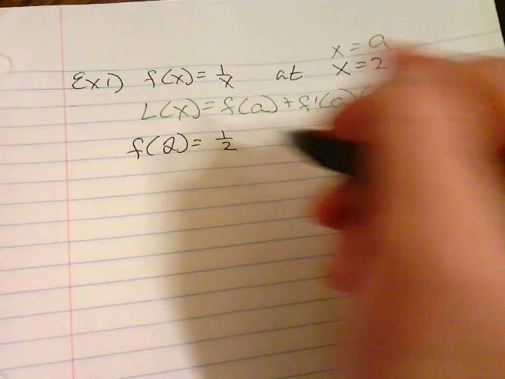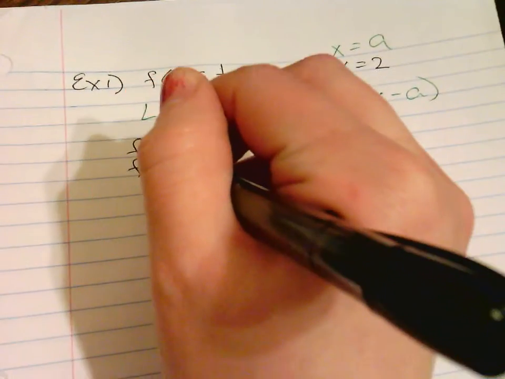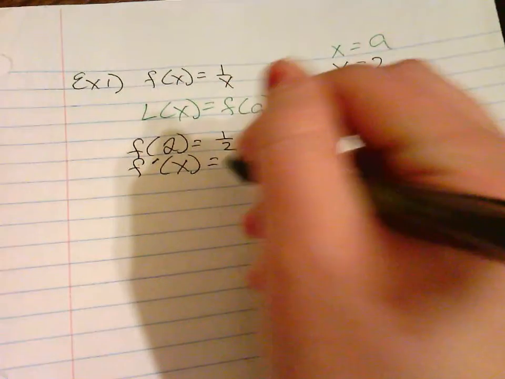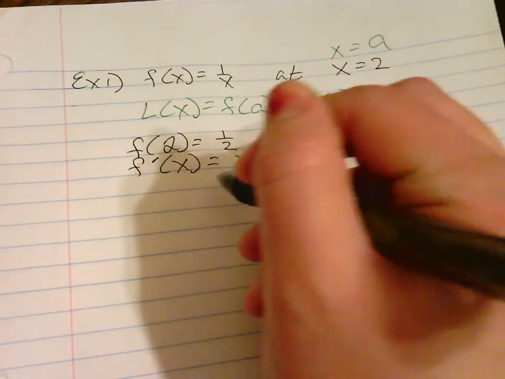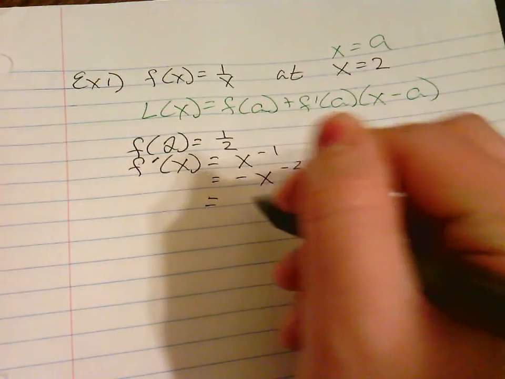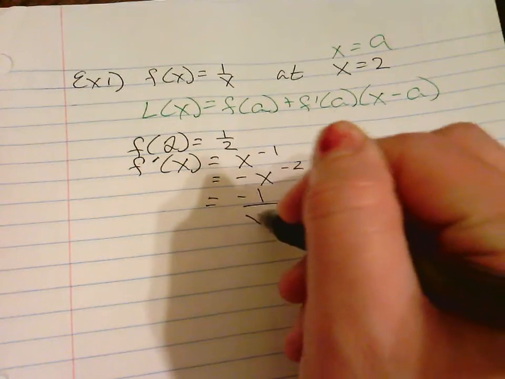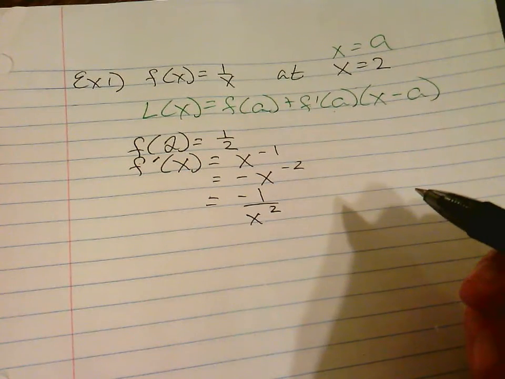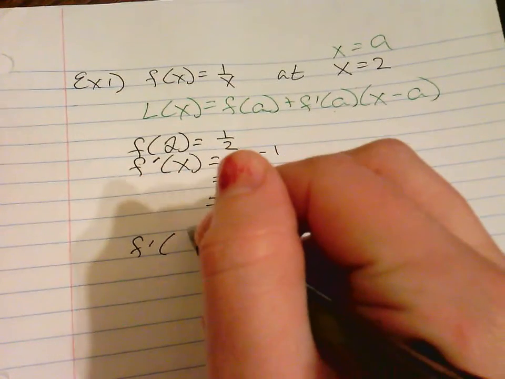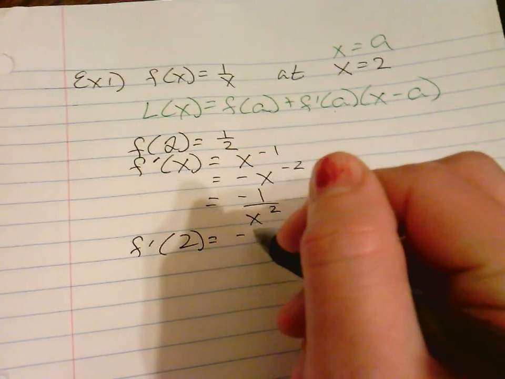Now we're going to do f prime of a, but first we got to do f prime of x. So that's x to the negative 1, which is going to be negative x to the negative 2, which is negative 1 over x squared, which f prime of 2 is going to be negative 1 over 2 squared, which is negative 1/4.